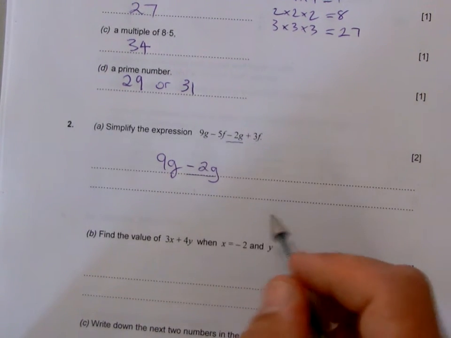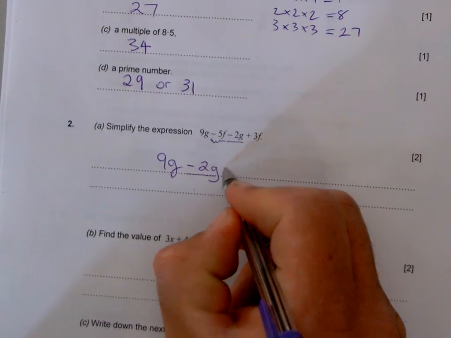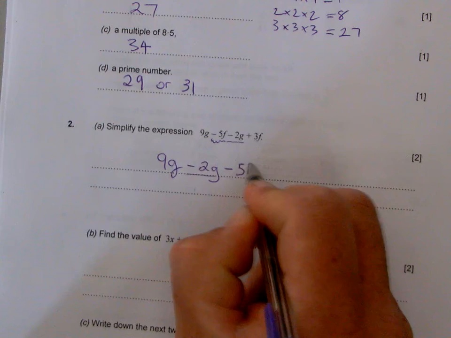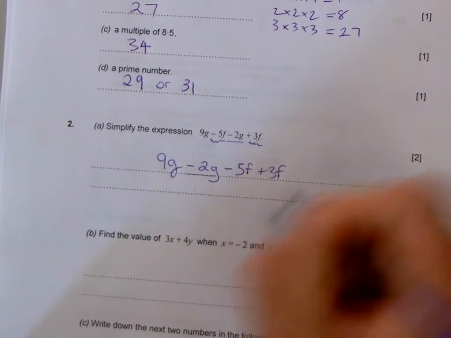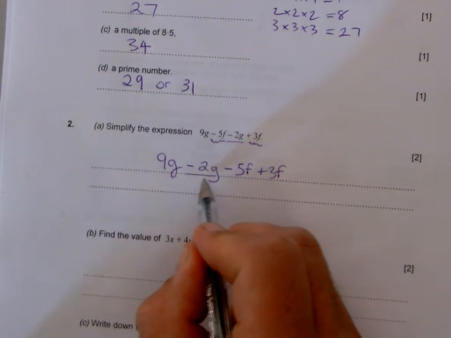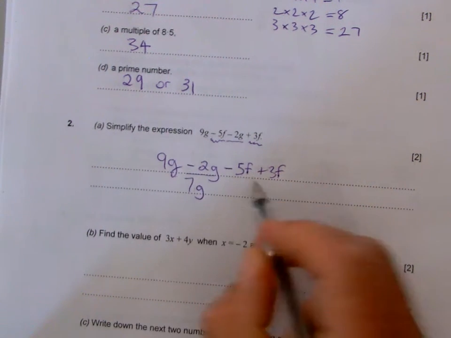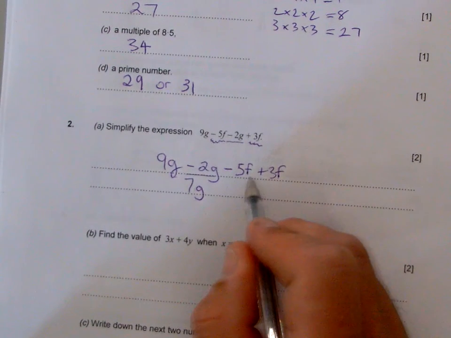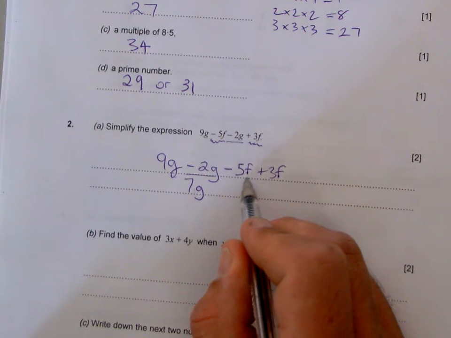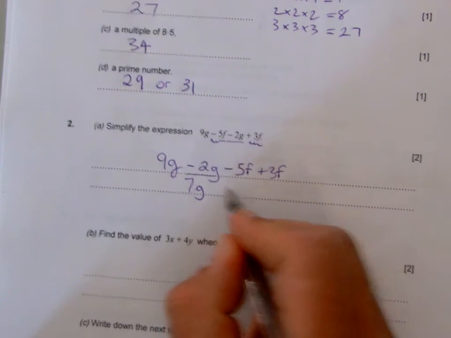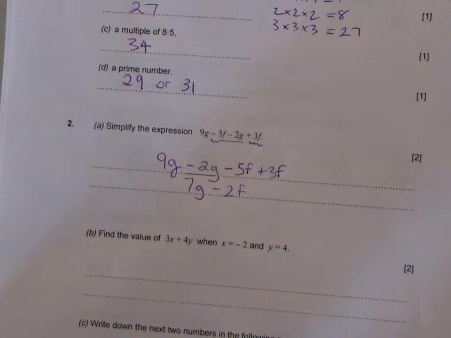Let's go for the f terms. So the first f term is here, okay? Is minus 5f, okay? So I'm going to write minus 5f. And then I've got plus 3f. When I simplify this then, 9g take away 2g, well 9 take away 2 is 7. And then be careful here, right, because you can end up with a negative answer, simply because that's how it works on the number line. If you start at minus 5 and add 3, you end up with minus 2f. Okay? Right, part B.